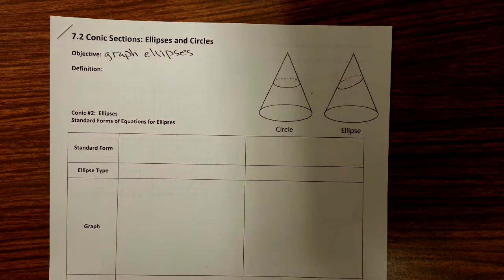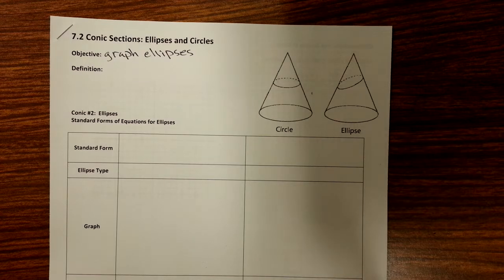Okay, so what we're going to do for this section, section 7.2, is to graph ellipses. Now, in 7.1, we graphed parabolas. We graphed parabolas in both quadratic form and standard form. What we're going to do today is graph what's called an ellipse.